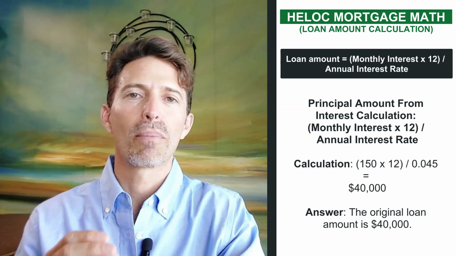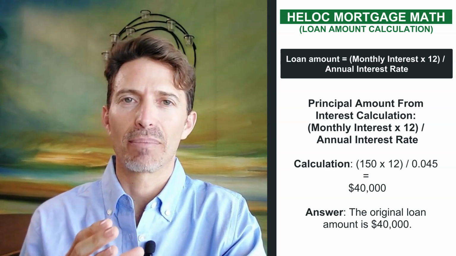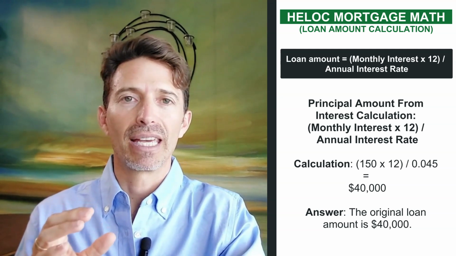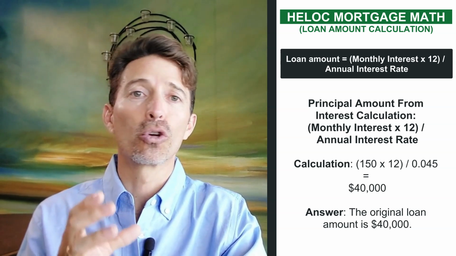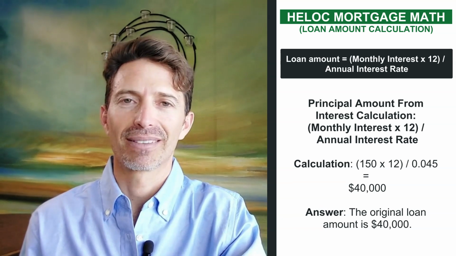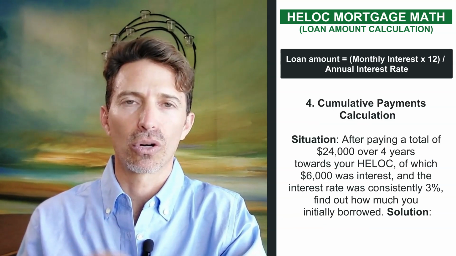So if we take our monthly mortgage interest payment, which is $150, and we multiply it times 12 and divide it by 4.5%, which would also be 0.045, we would get a total loan amount of $40,000. So the original loan amount was $40,000 for Samantha. Let's go over exercise number 4 in calculating loan amounts.